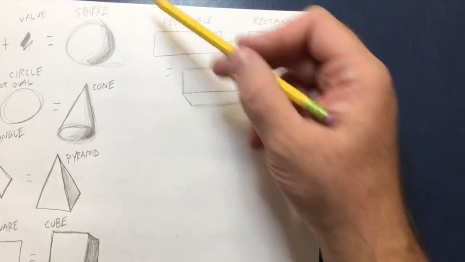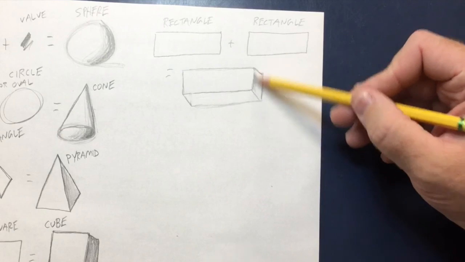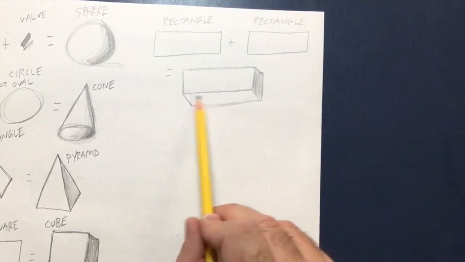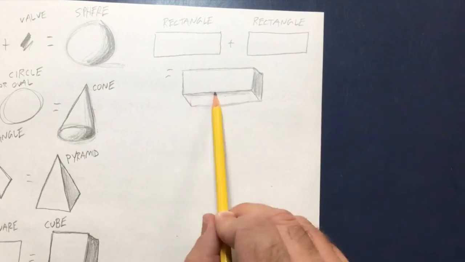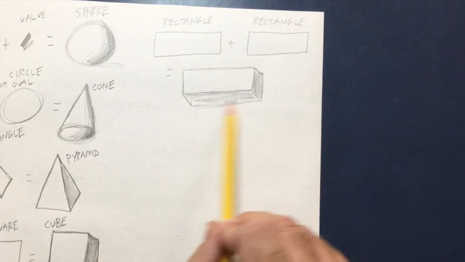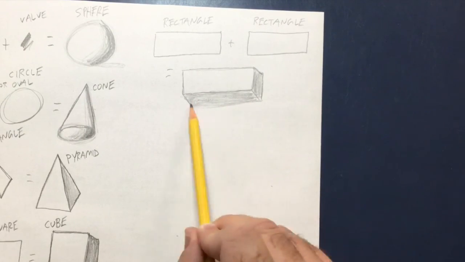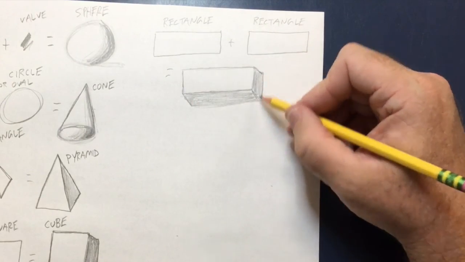So once again, if my light's coming from over here, I just use a simple shading technique. And I'm gonna go for the side and the bottom to make it look like it's darker, that it's sitting in shadow. So you kind of get how that works.